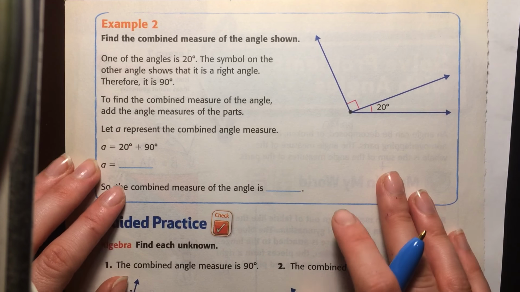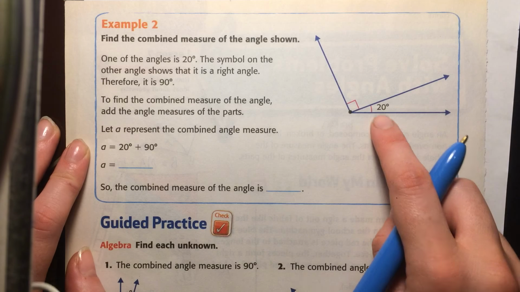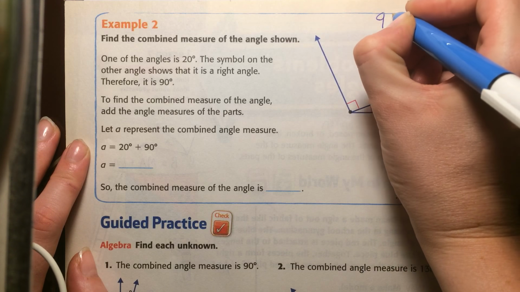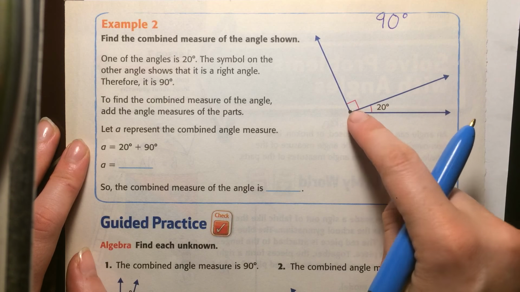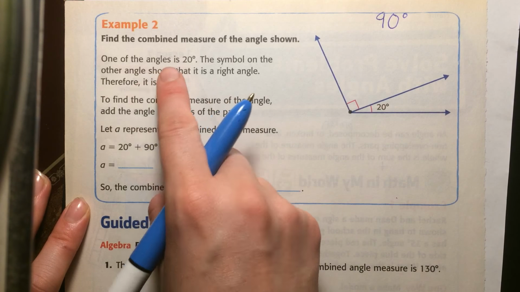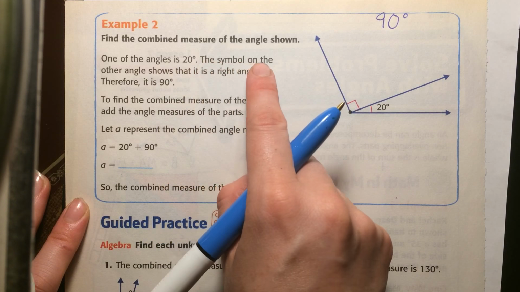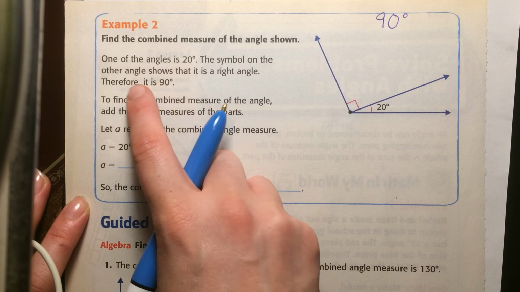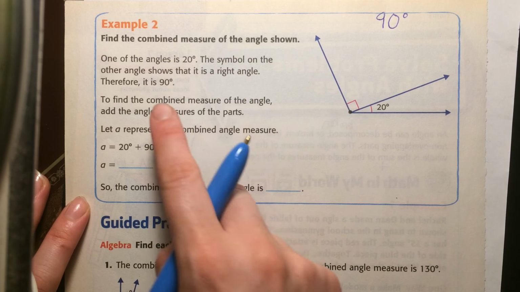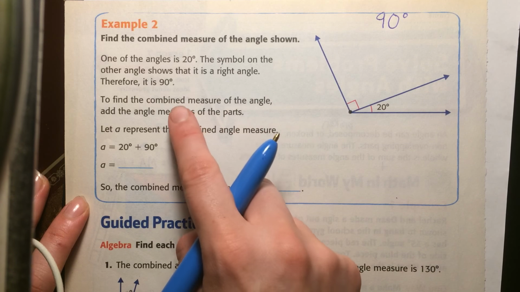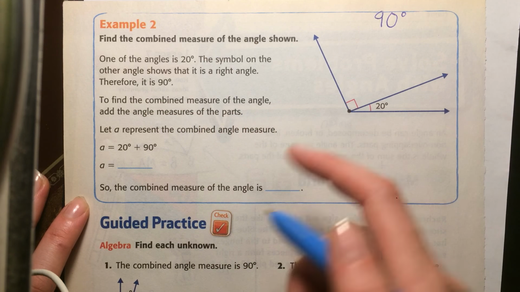Okay. Find the combined measure of the angle shown. Okay, remember this little box we know means 90 degrees. It's just how math symbols work. This means 90 degrees. One of the angles is 20. The symbol on the other angle shows that it is a right angle, therefore it's 90 degrees. To find the combined measure of the angle, add the angle measures of the parts.